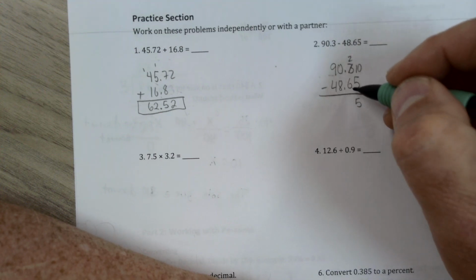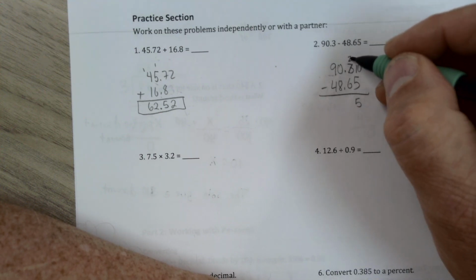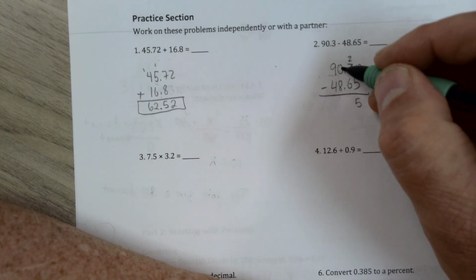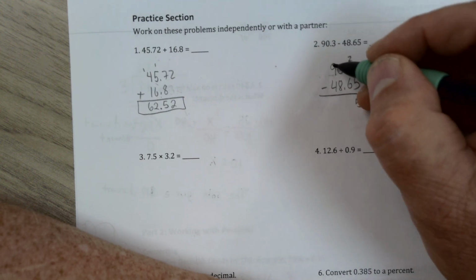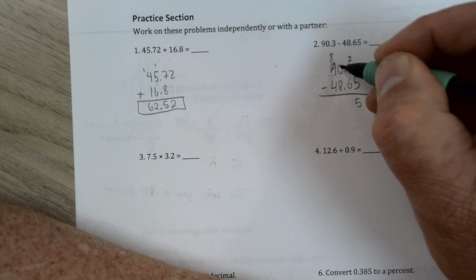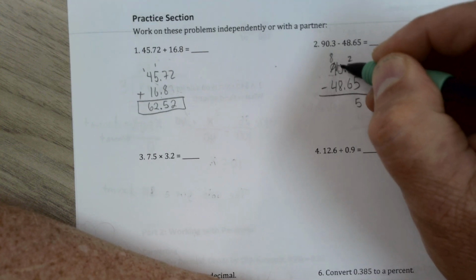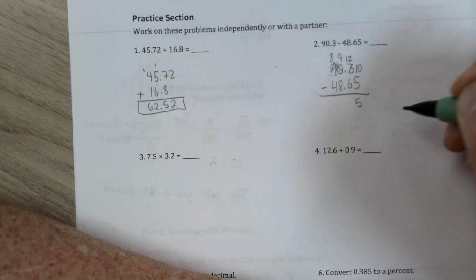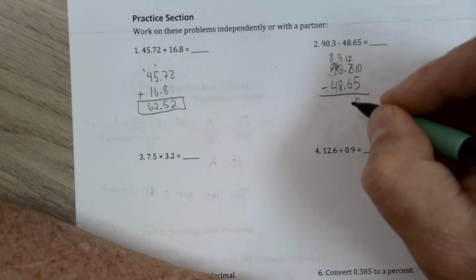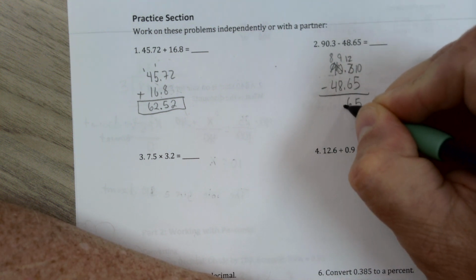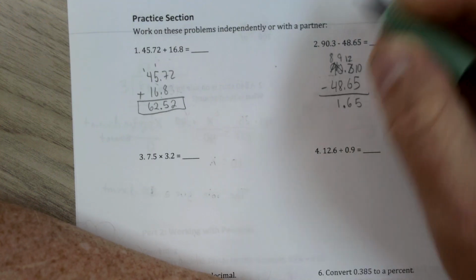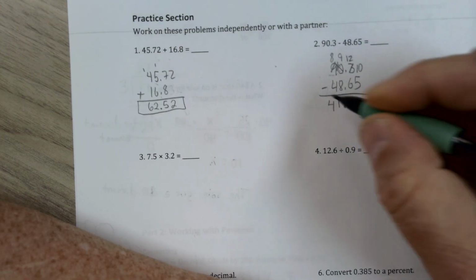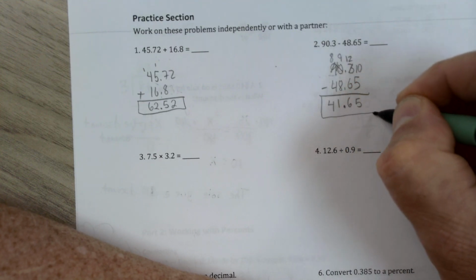This is too small, right? So I can't subtract this unless I borrow. But there's a 0 here. There's nothing to borrow from. So I got to go over 1 more. And this 9 becomes an 8. That then allows me to bring a 10 over. The 10 becomes a 9, which allows me to bring a 1 over. And now I can do 12 minus 6, which is 6, 9 minus 8, which is 1, and 8 minus 4, which is 4. So 41.65 is the answer on that one.